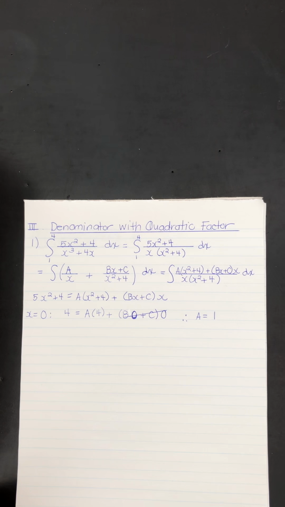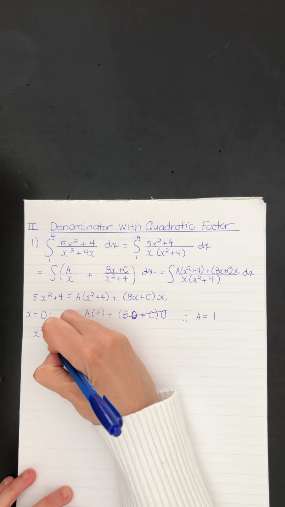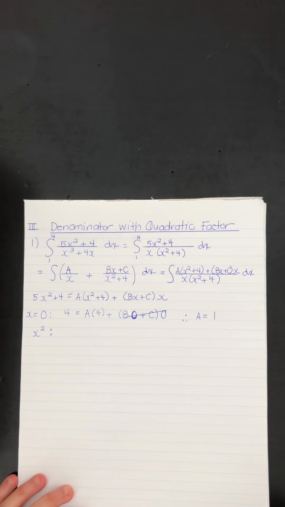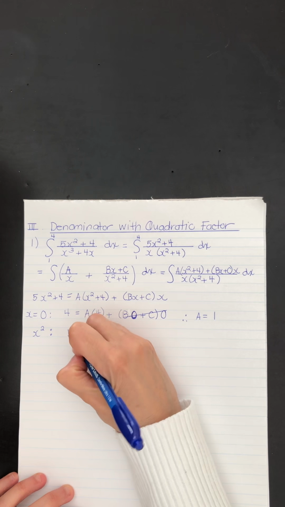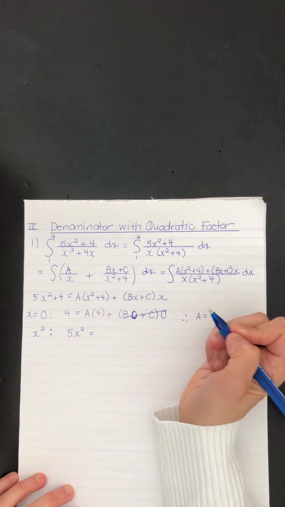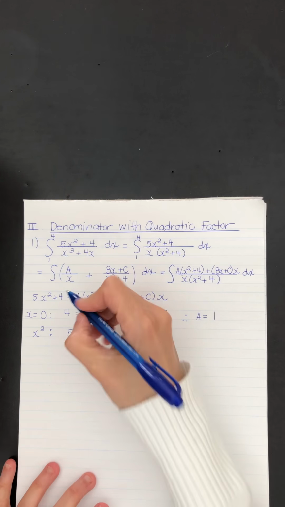All right, now we need to figure out values for b and c also. We are all out of roots, and it is too early to substitute an arbitrary number. We need to use the coefficient method, and often it works to start with the highest power, which is x squared in this case. On the left, we have 5x squared. On the right, where do we have those like terms?